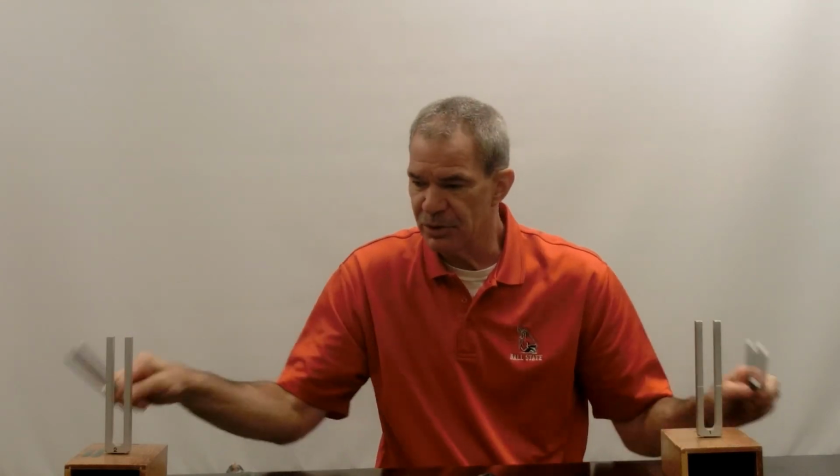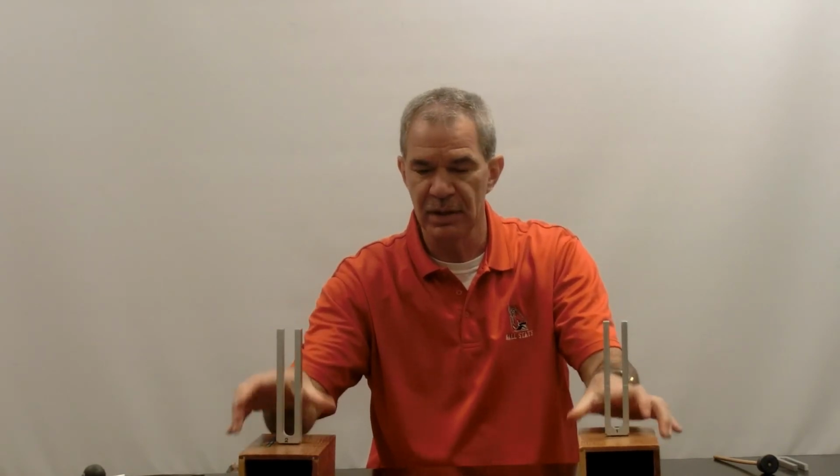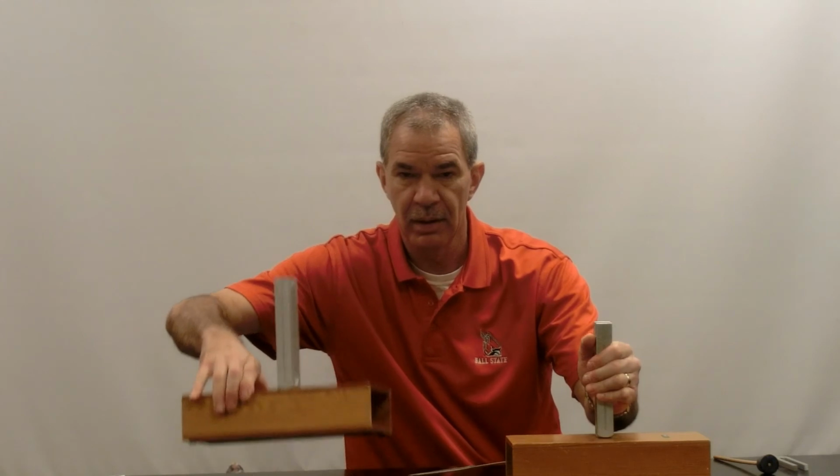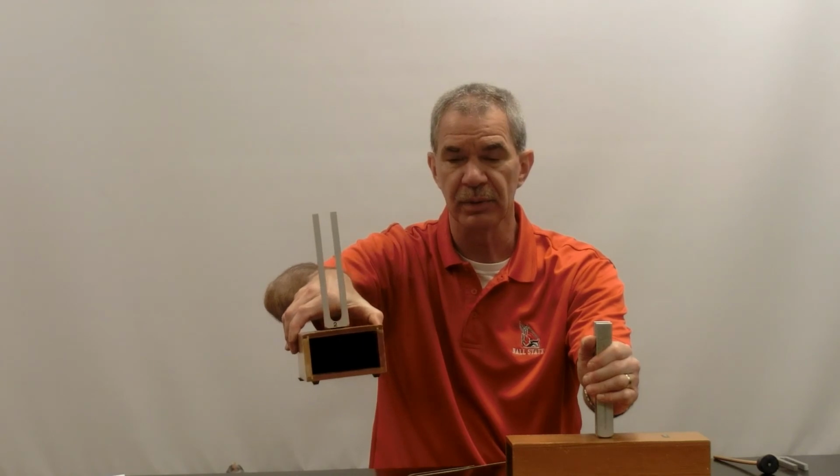So a better way to demonstrate this is to use two large tuning forks with sounding boards, sounding boxes. These are much, much louder, and when I strike this one and the vibrations go through the air, they make this one start vibrating at its natural rate, and it will vibrate with a large enough amplitude that you will be able to hear it on this video clip. So the vibrations are going. I'm going to stop this one. But I can hear this one quite easily.